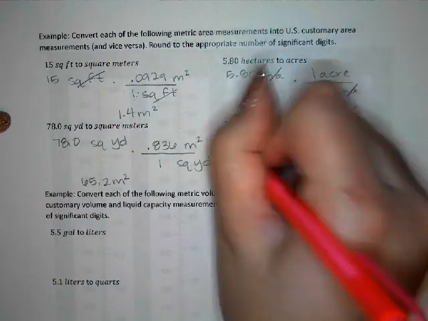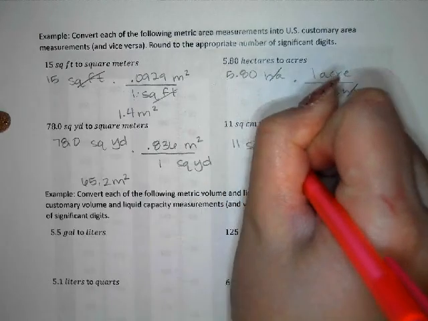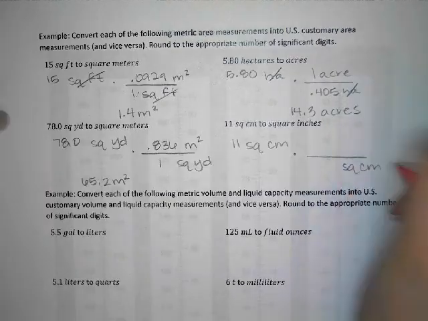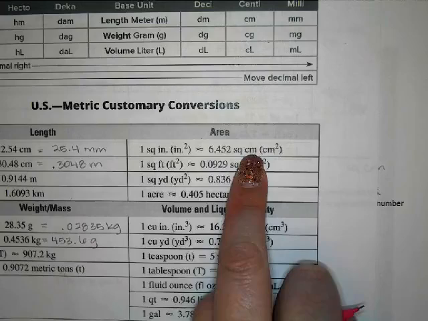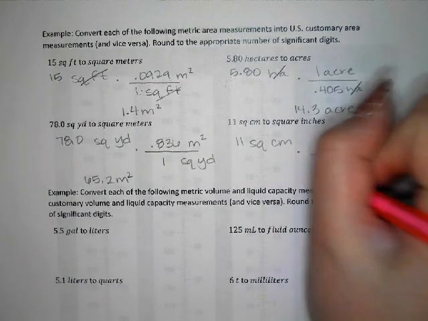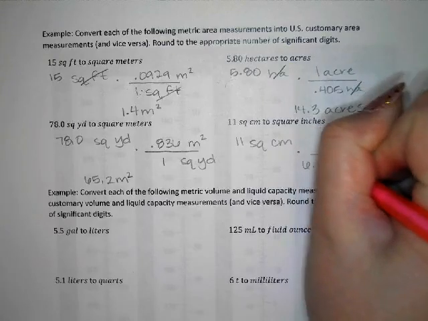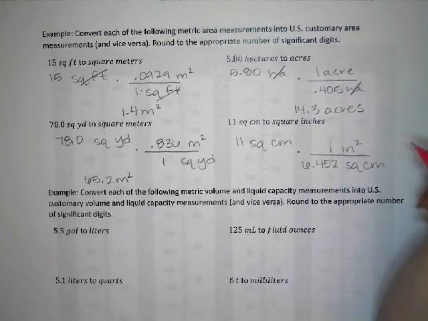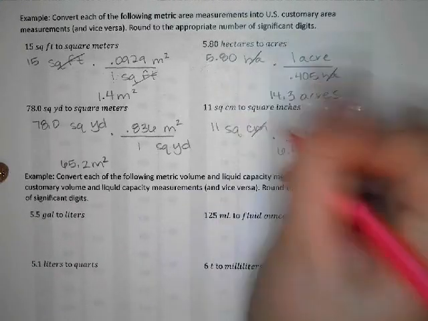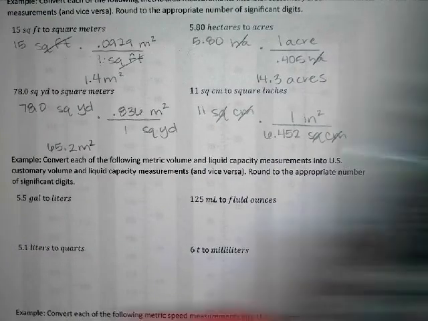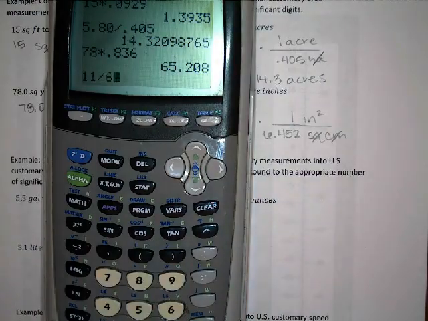All right, square centimeters into square inches. Square inches, square centimeters, 6.452 square centimeters to 1 square inch. So 11 has 2 significant digits, so that's how many we're going to have in our answer. 1.7 square inches.